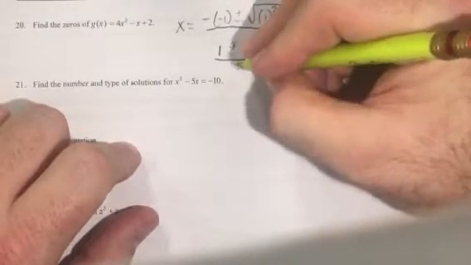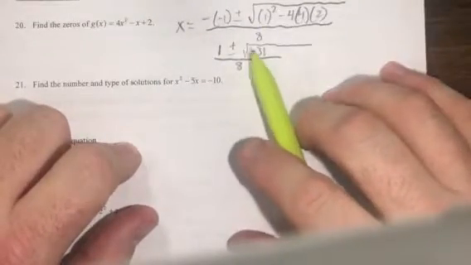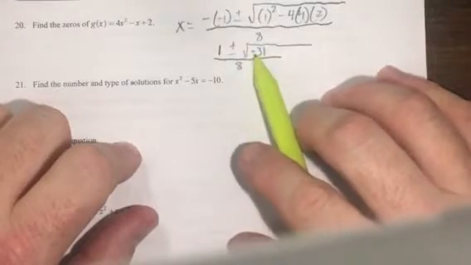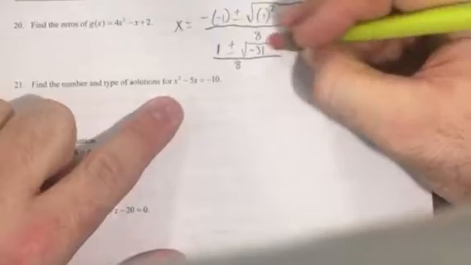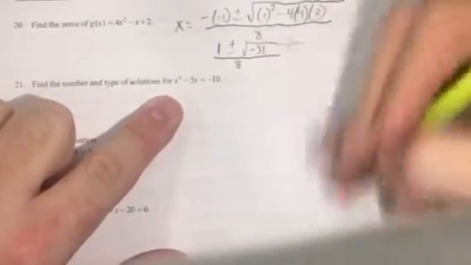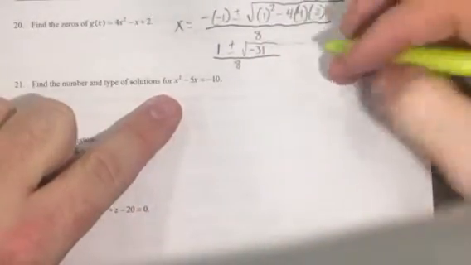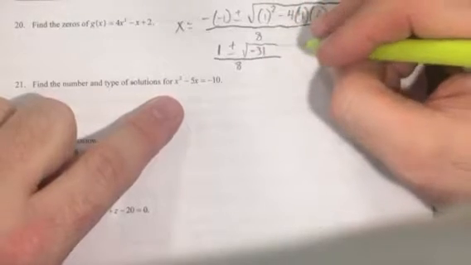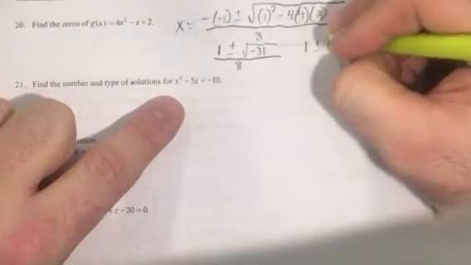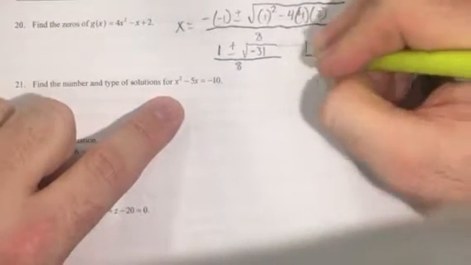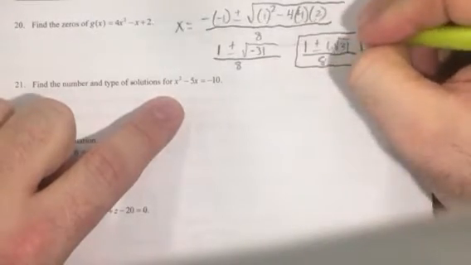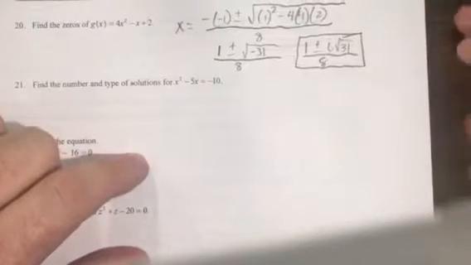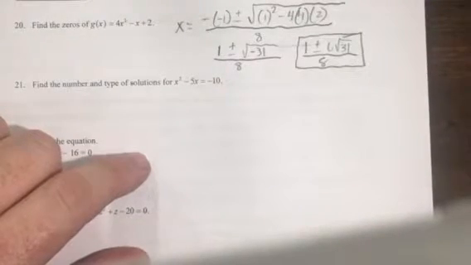All over 8. What needs to happen here? Jesse, what needs to happen here with this square root? Pull its i out. That's right. Get mad at it. So, I have 1 plus or minus i square root of 31 all over 8. And that is my answer.